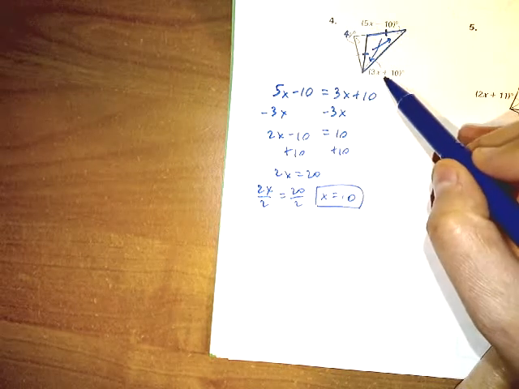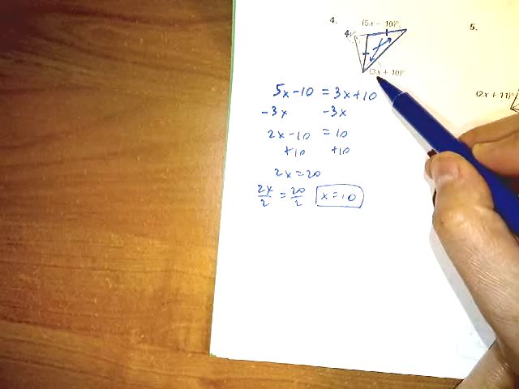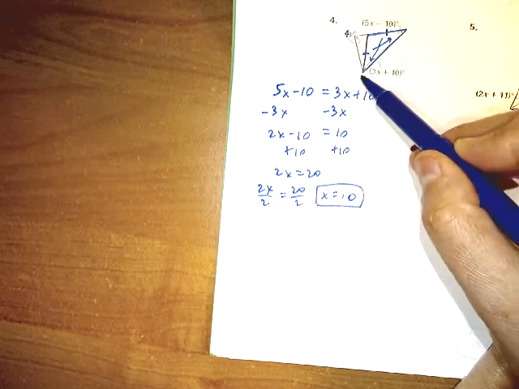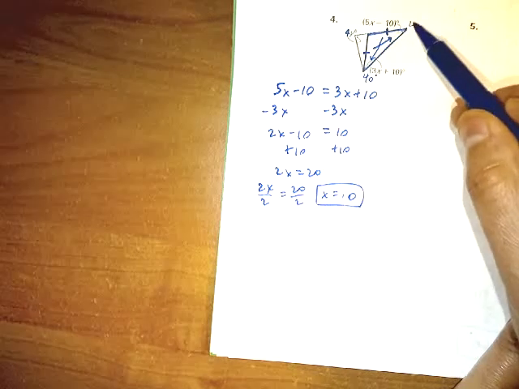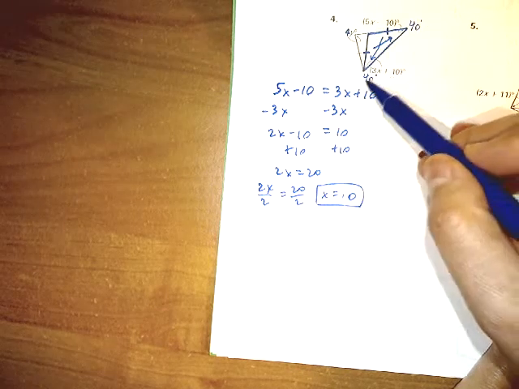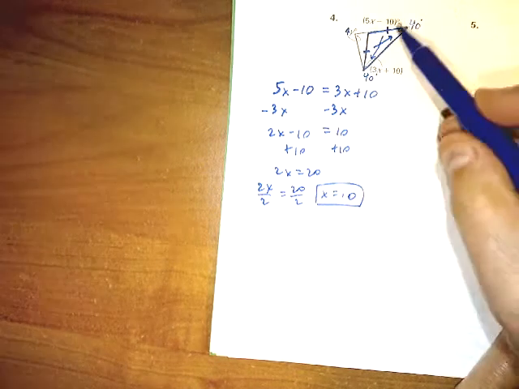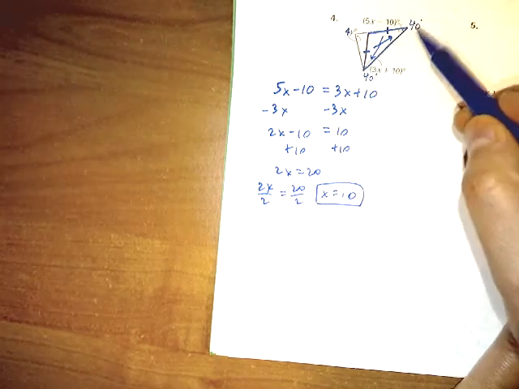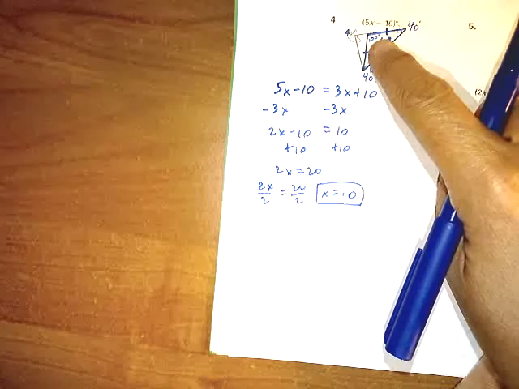So for example, this angle right here would be 3 times 10, because we know x is 10, so it's 30, plus 10 is 40. So this angle right here is 40, which means that this angle over here would also have to be 40. If I know all the interior angles add up to 180, and these two are 40, that's 80, so wouldn't this corner have to be 100? Yeah.